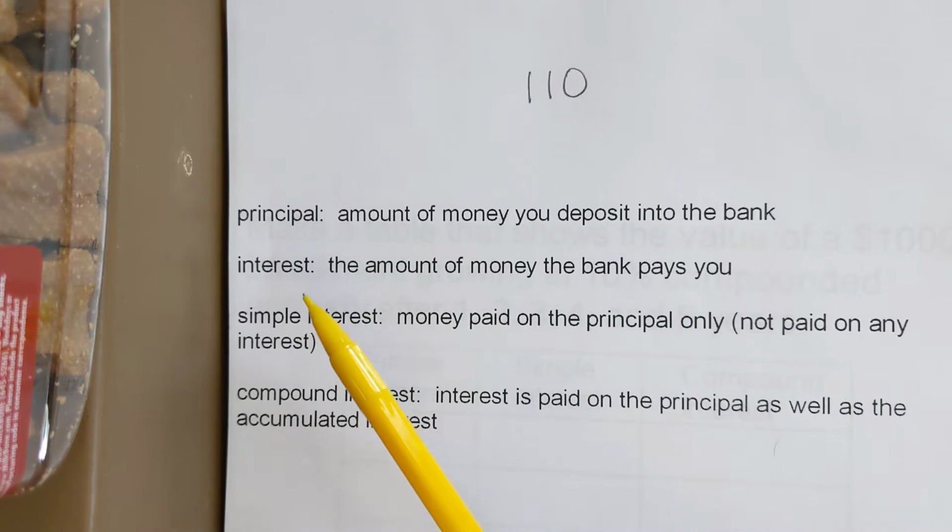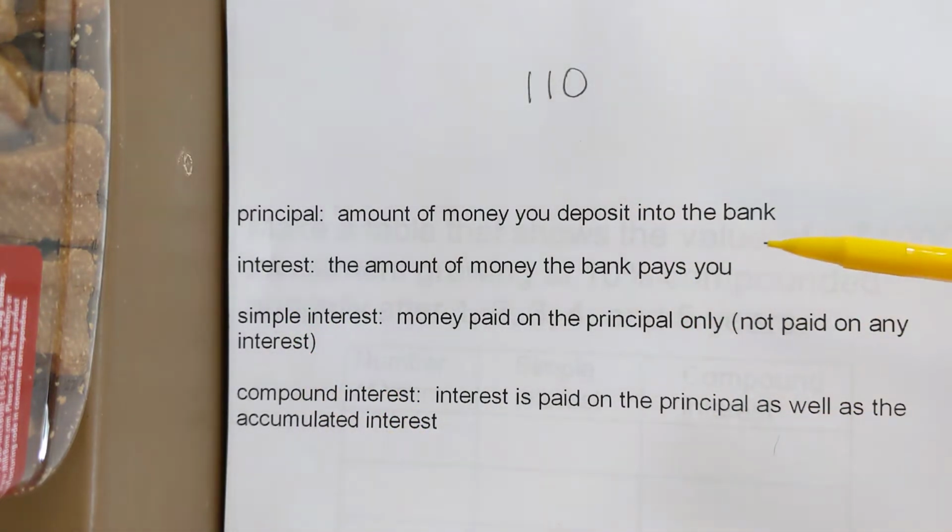So they're going to pay you a percentage of what you deposited, or a percentage based on your principal. So that percentage they pay you is called the interest. Now, there are a couple of types of interest that we're going to talk about. One of those would be simple interest, and one of those would be compound interest.